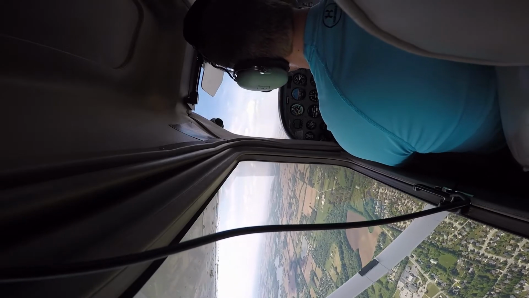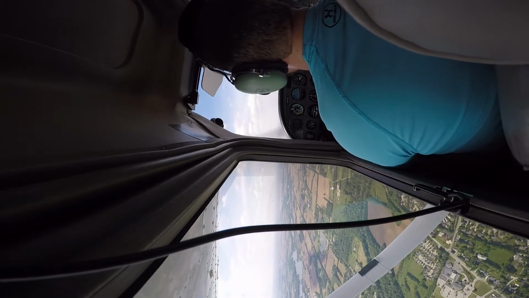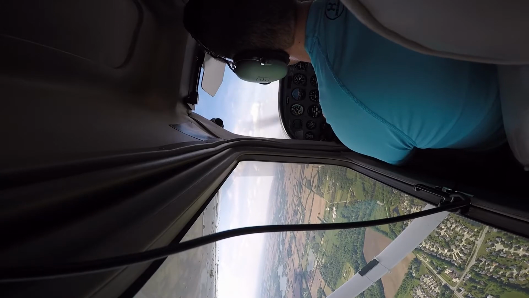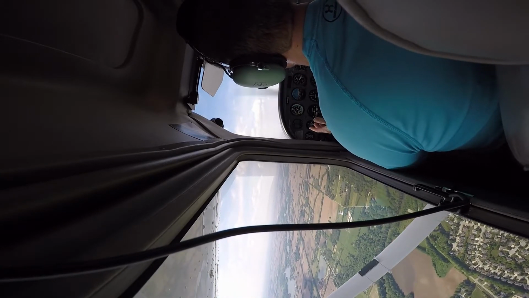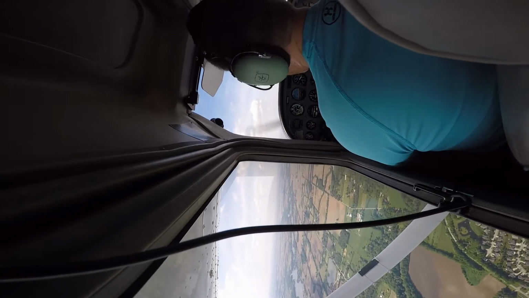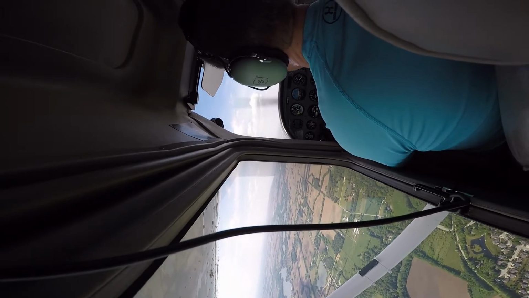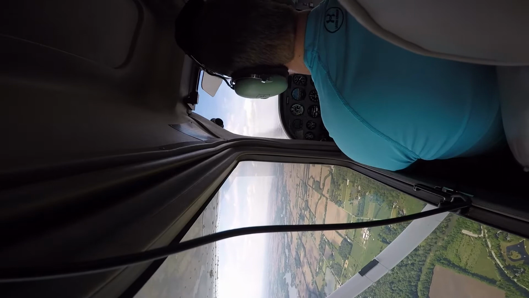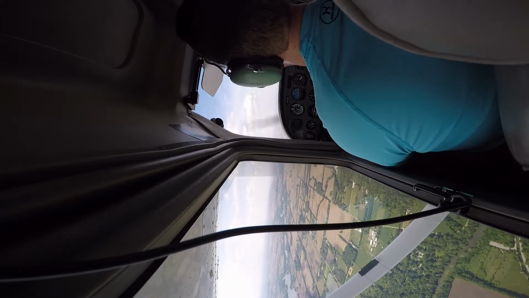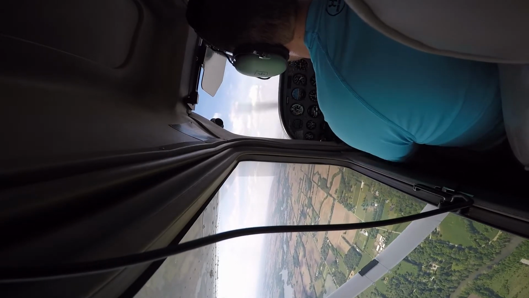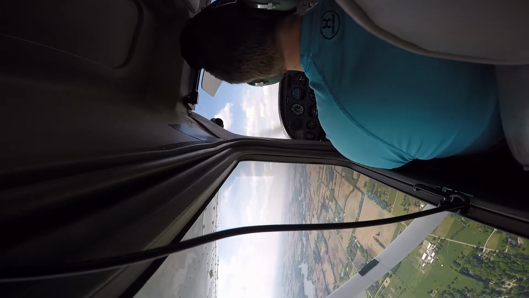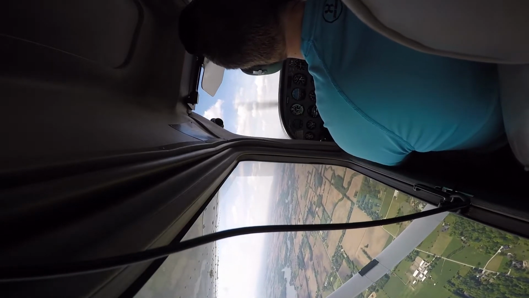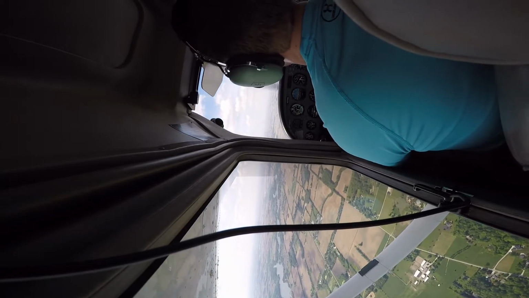Metro traffic, Skyhawk 1327 November is entering the left downwind for runway 15 Metro. There you go. I should have swung out just a little bit further, but oh well. He had his mic stuck. His button was stuck, and he's like, I should have done this.